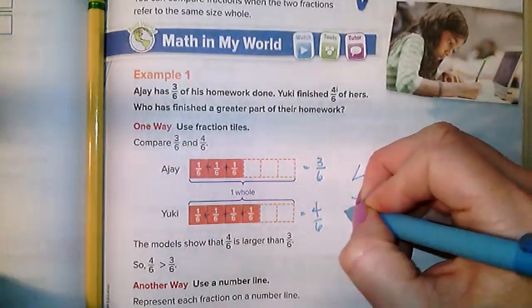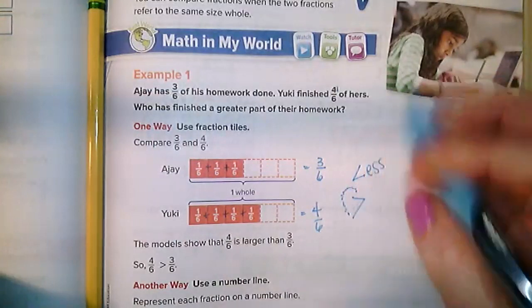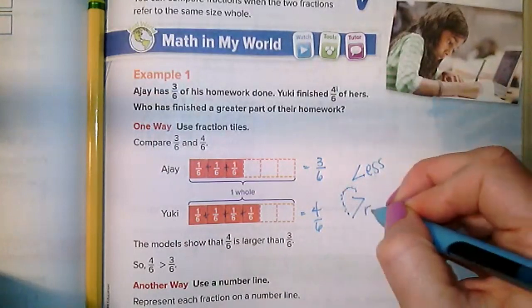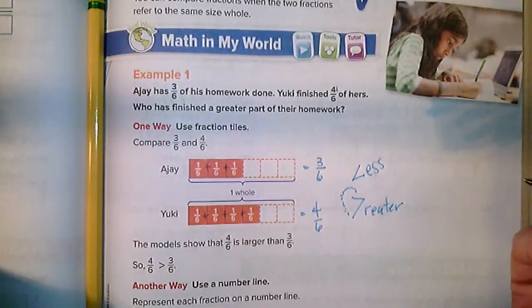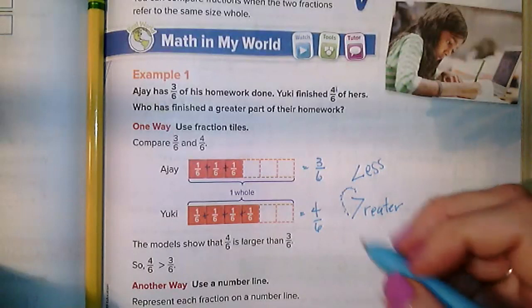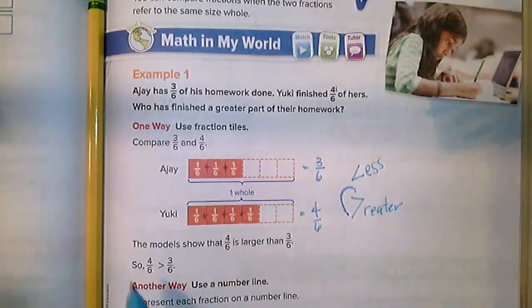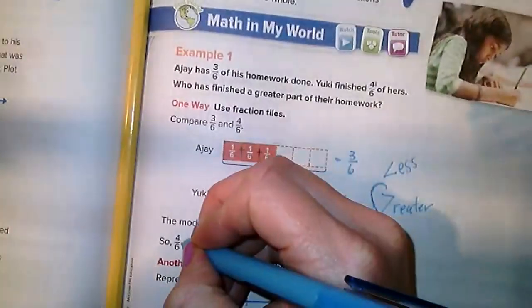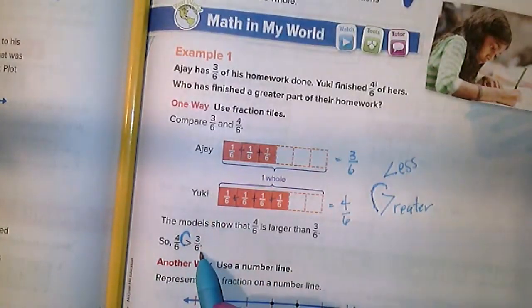If we were to add in this line right here, that kind of looks like a G, so greater. You could also say the mouth always goes towards the number that is larger. That also helps. So we would say 4/6 is greater than, there's that G for greater, 3/6.